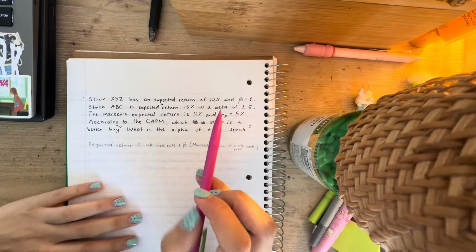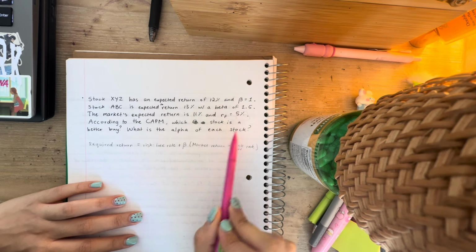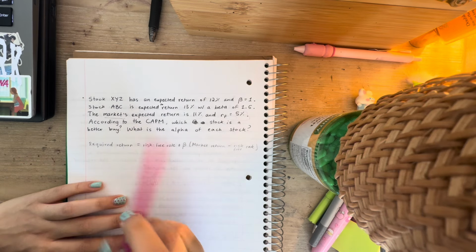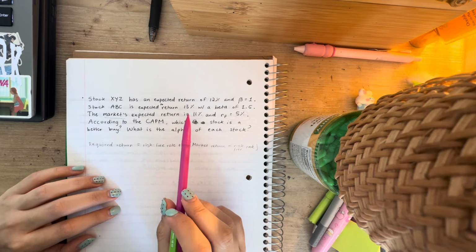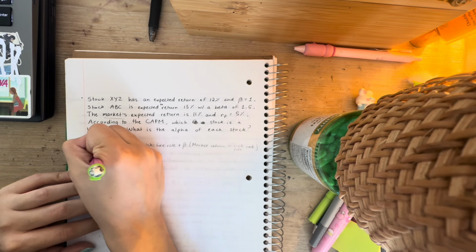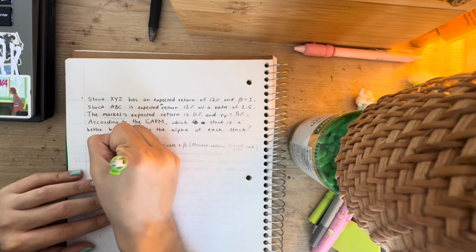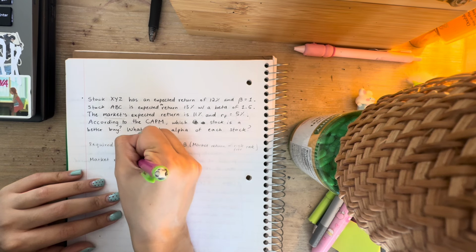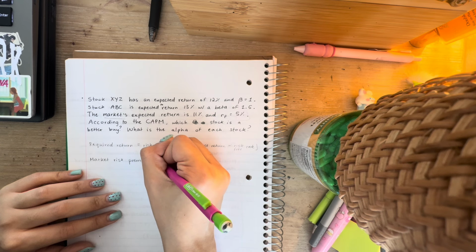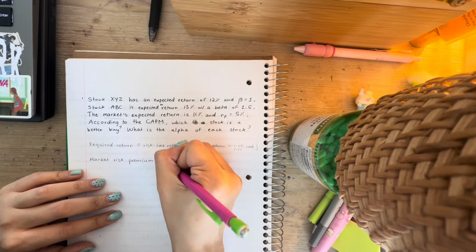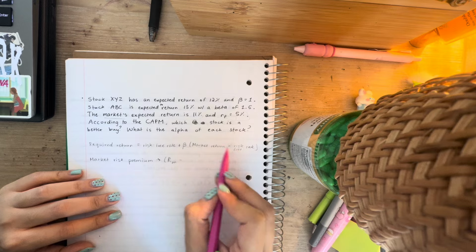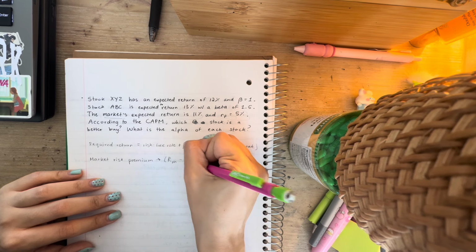And we already have, obviously we're given the risk-free rate, we're given the market return, it says right there, and the market risk premium, which actually, I'll read this, market risk premium is basically this in the formula. Just that. Risk-free rate.